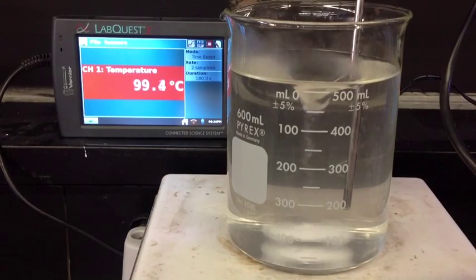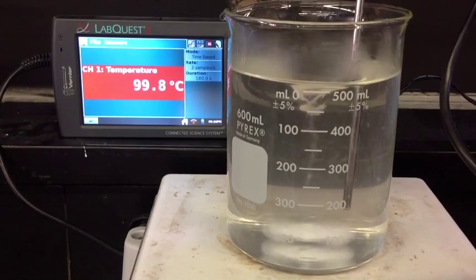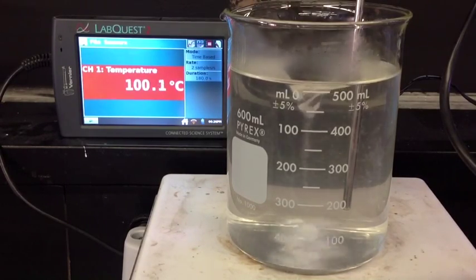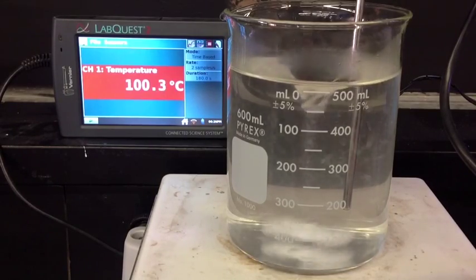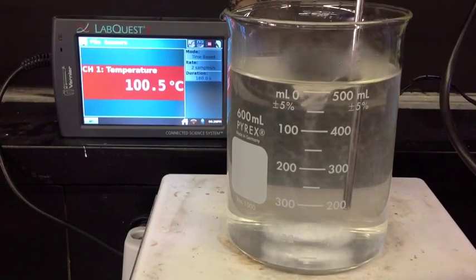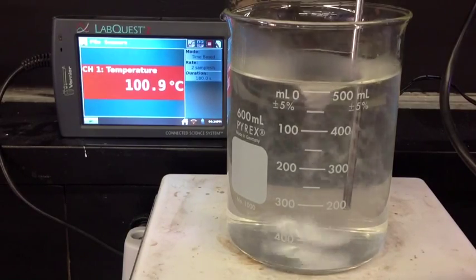Notice that at the top of the beaker, you start to see steam forming. And we are about to hit the boiling point. There it is. We hit the boiling point. Look at what starts happening to the beaker now. Now there is a massive phase change going on. And notice that it's peaking up over 100.